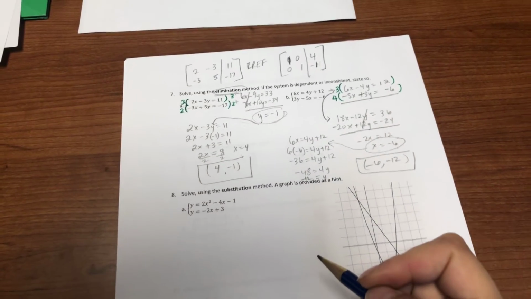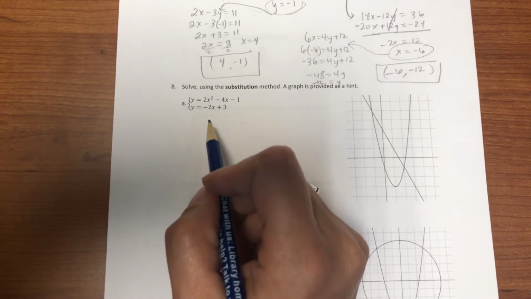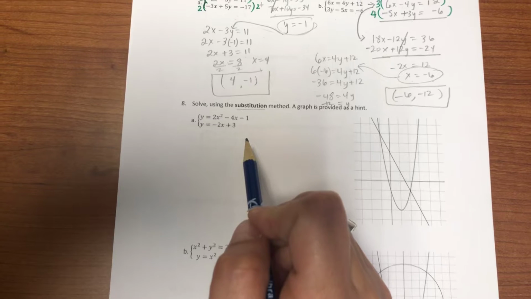Everybody, let's get started on problem number 8. We just finished up problem number 7. Let's look at 8a. This is solved by substitution.